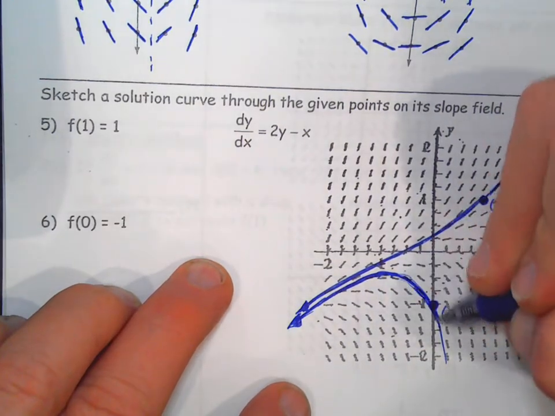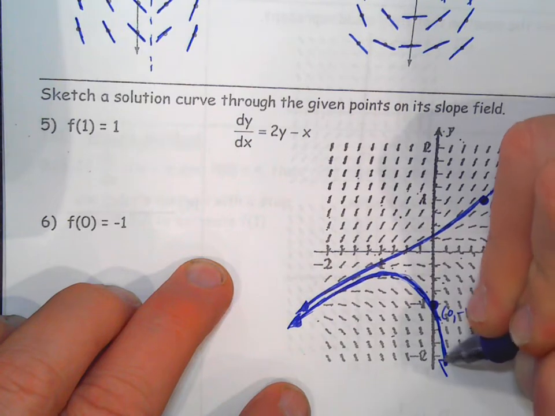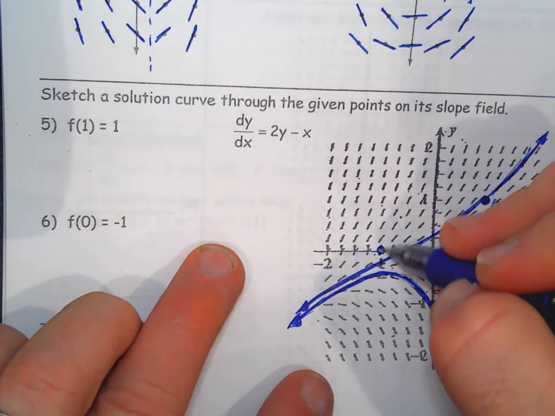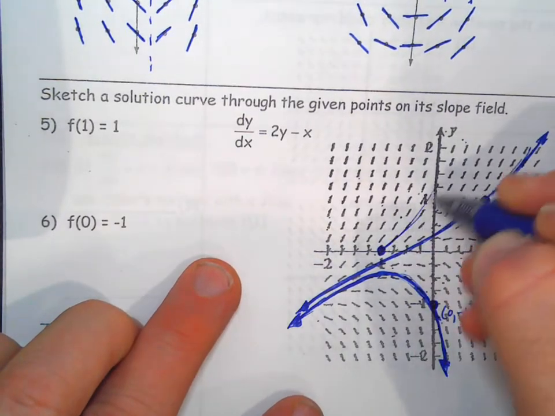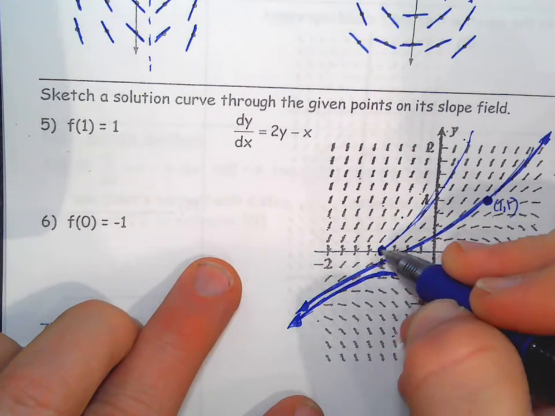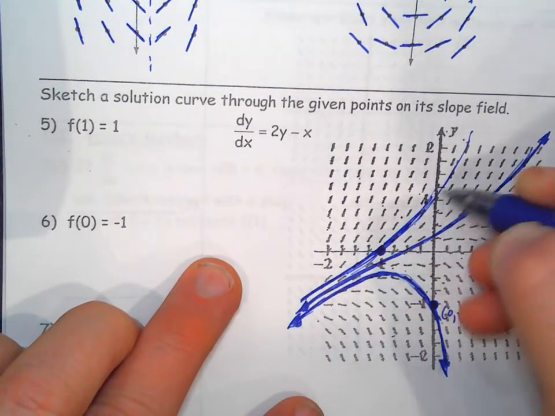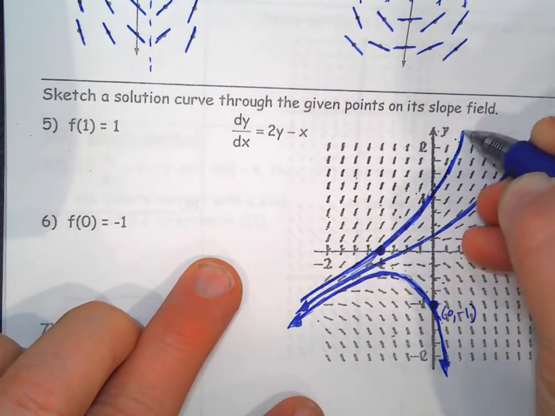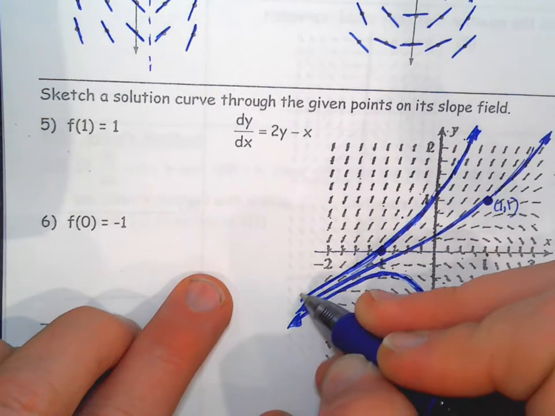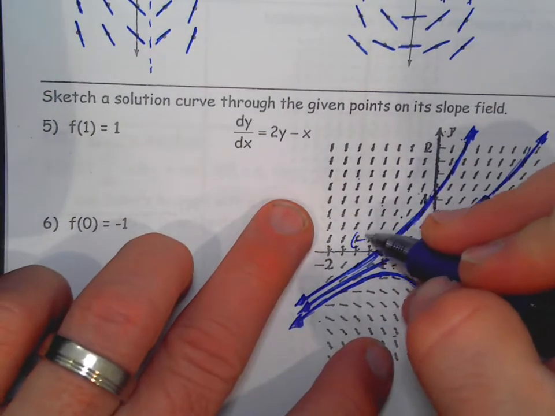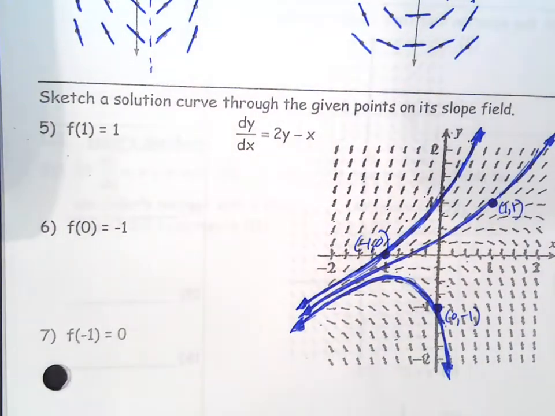All right. Okay. And then -1, 0 is right here. So this one kind of peels off this way. All right. Okay, so that's what we're looking for. Just label them, show it, put arrows on the ends.